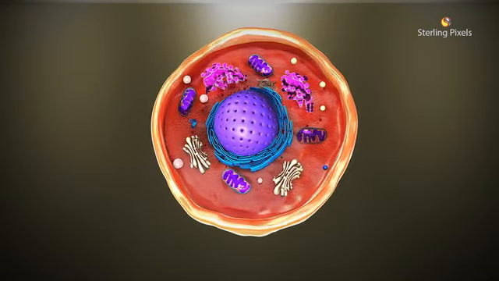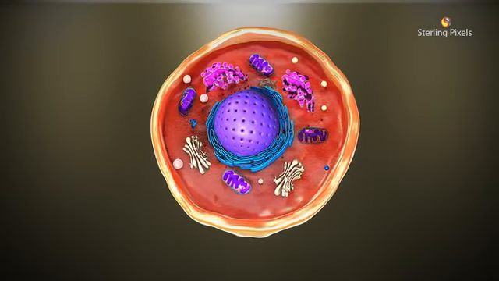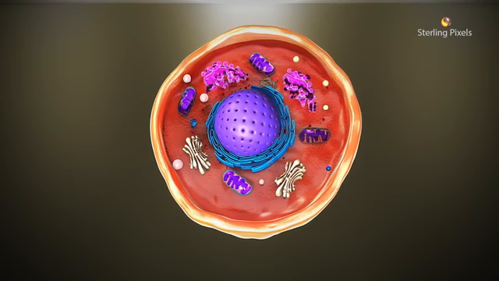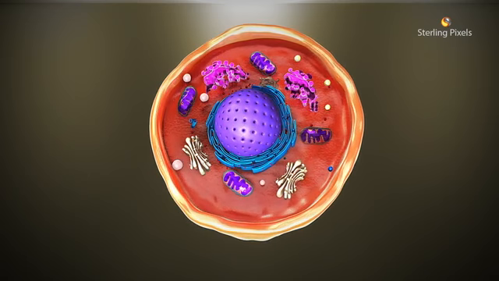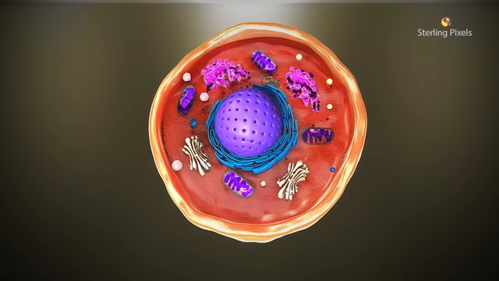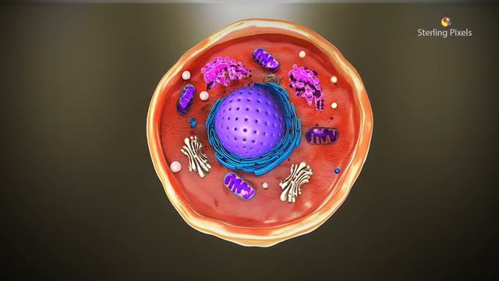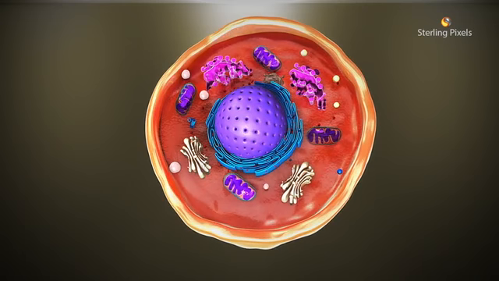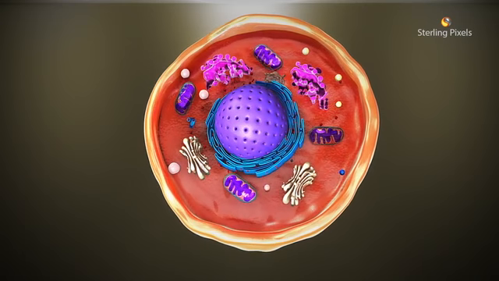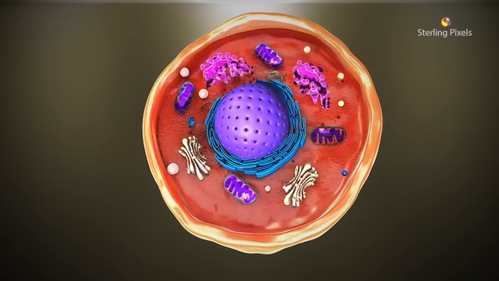The cytoplasm is a gel-like material, 80% of which is water. The cytoplasm contains all the contents outside the nucleus, including the cell organelles, and is enclosed within the cell membrane of the cell.